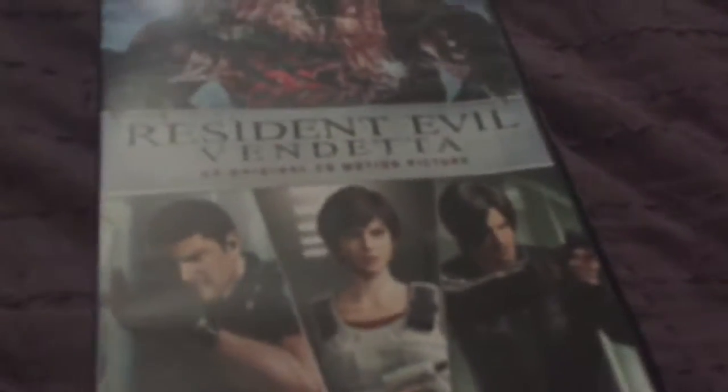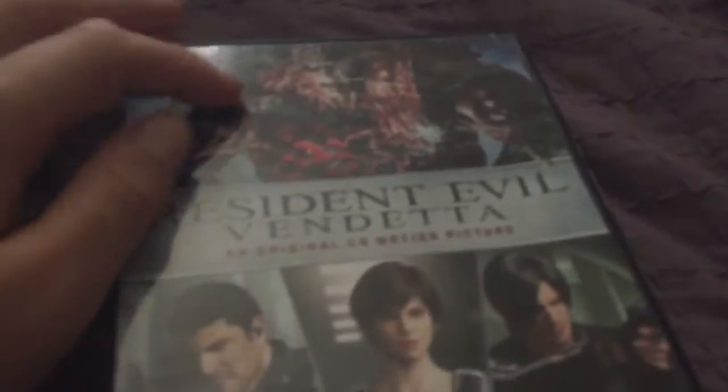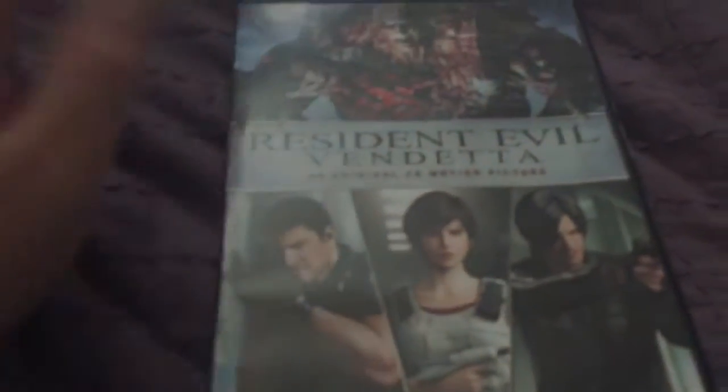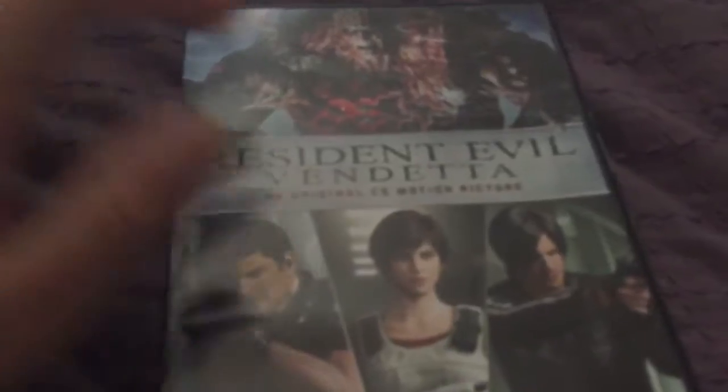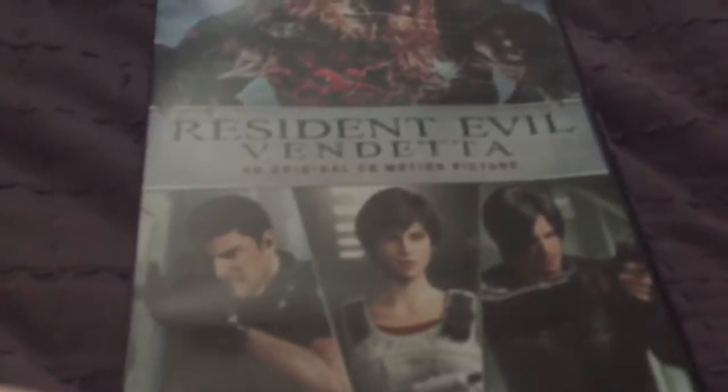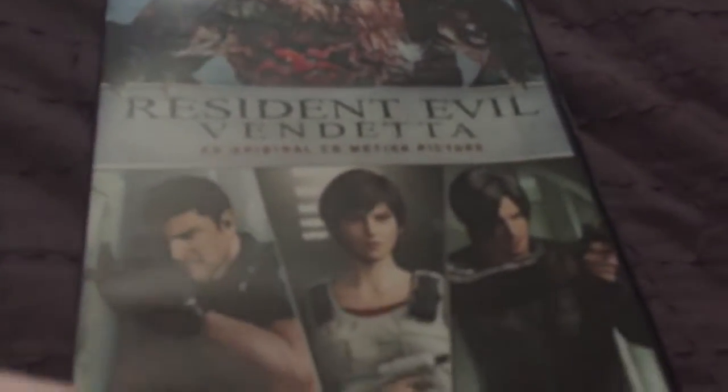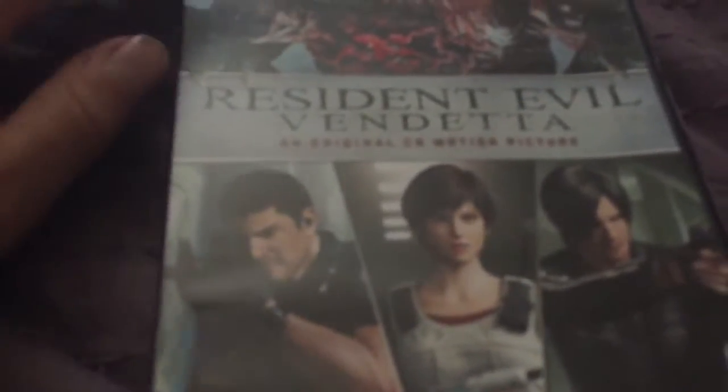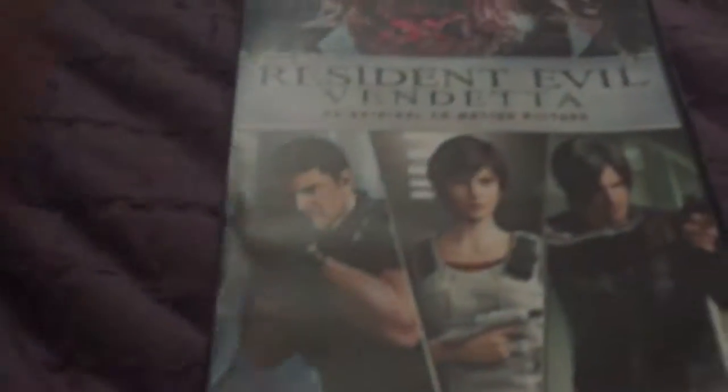So, hell, I don't know what to say. This movie was action-packed. If you're looking for action, this is pure action. But there's a lot of plot holes that could probably have been fixed and addressed, because this takes place after Resident Evil 6, but before Resident Evil 7.